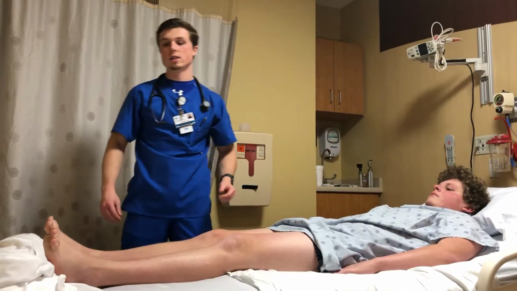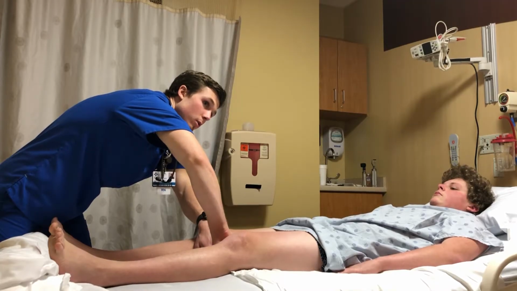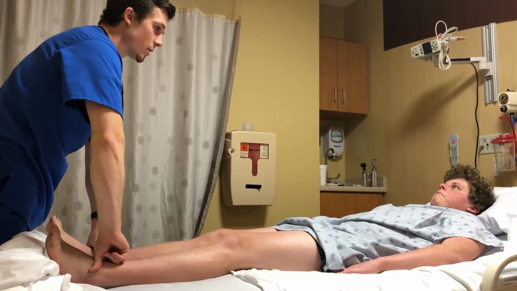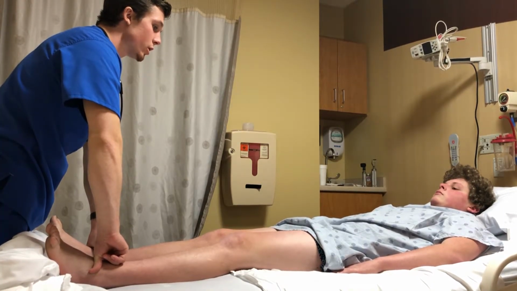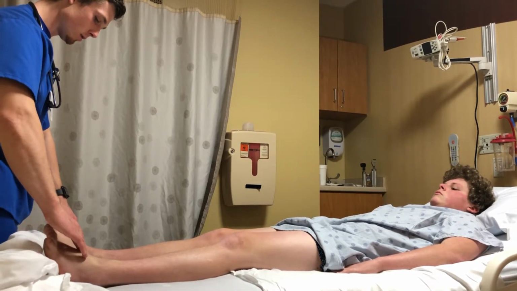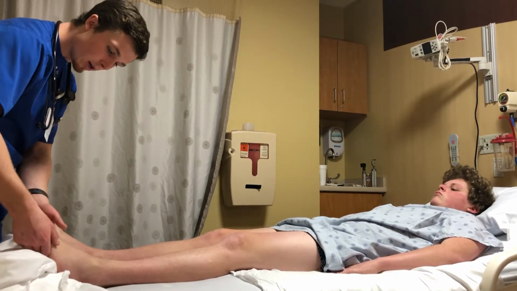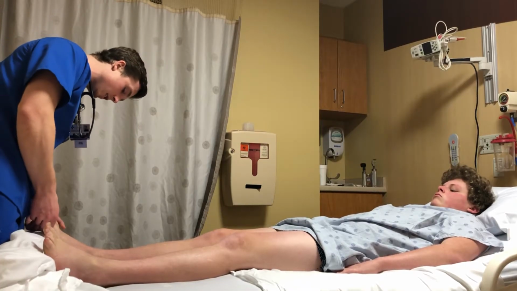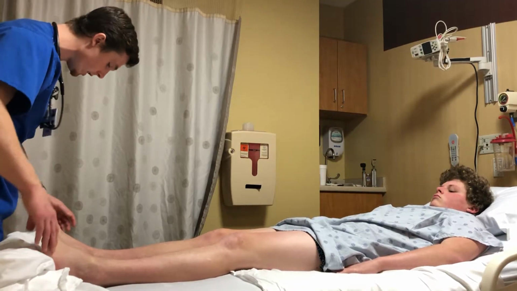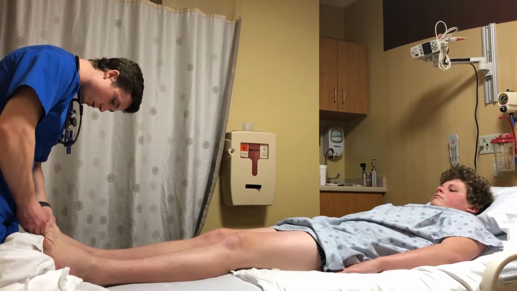I'm going to go ahead and assess all of the pulses. Popliteal pulse +2 noted bilaterally. Posterior tibialis is a +2 bilaterally, and the dorsalis pedis is a +2 bilaterally. Patient's nail beds on bilateral feet are at a 160-degree angle or less. No open areas noted on the feet. I'm going to check capillary refill on all of the tarsals.